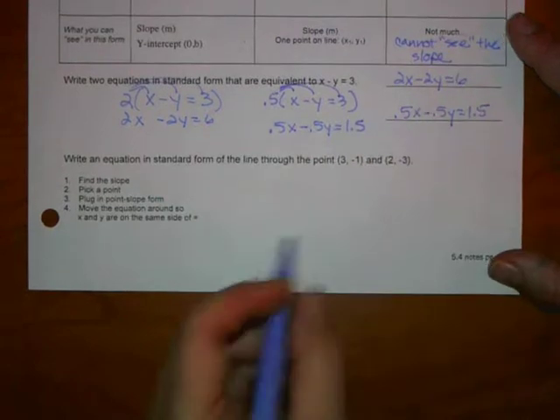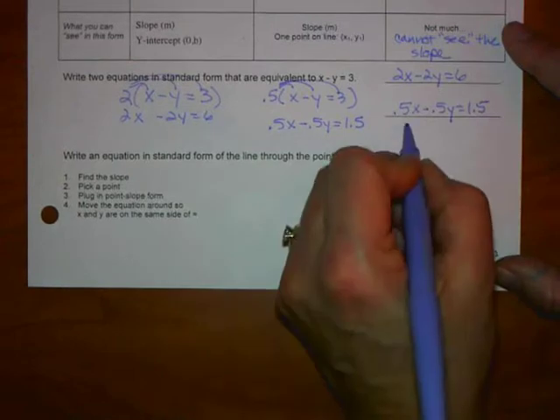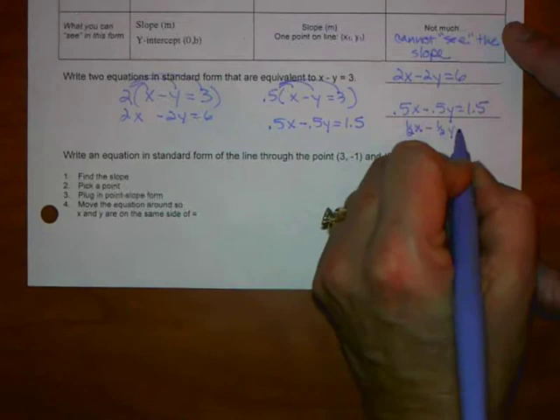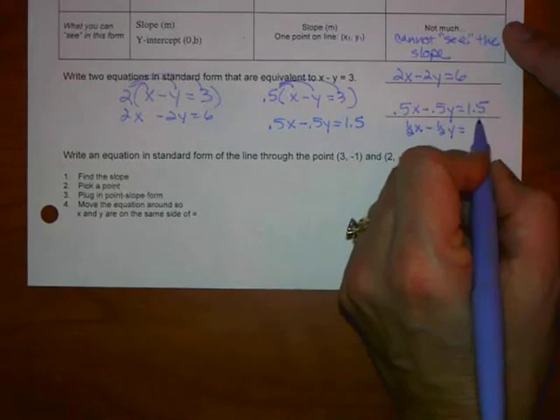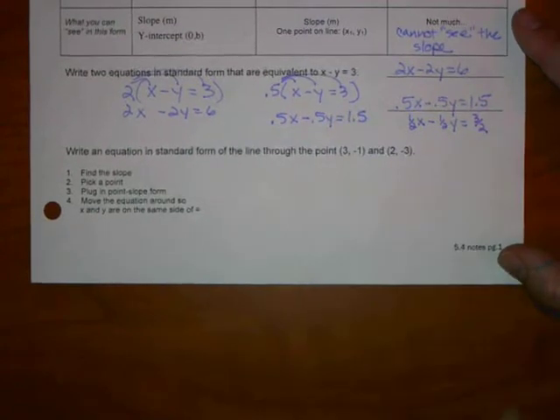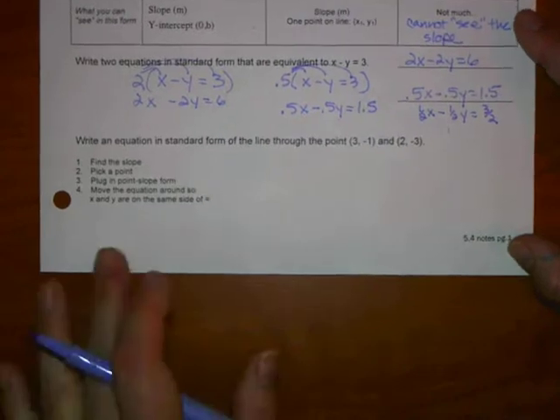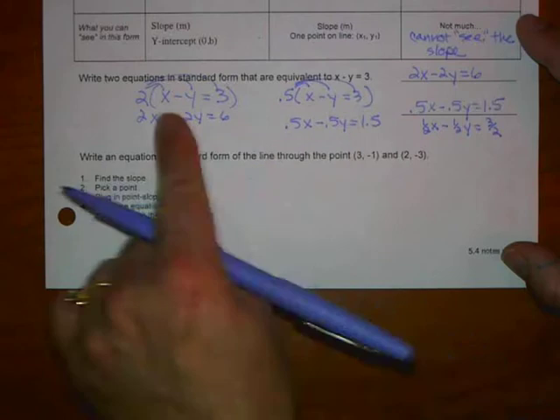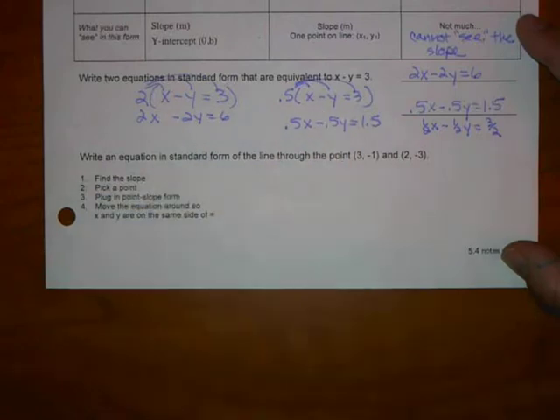Now, if I wanted to write that in fractions, I certainly could. 0.5 is the same as 1/2 x minus 1/2 y. 1½ is like having 1½ cookies. You have 3 halves. Okay? So these two are the same. I just wrote one in decimal and one in fraction. So this is one thing you're going to have to do. If it says write two equivalent, just multiply through by a number.